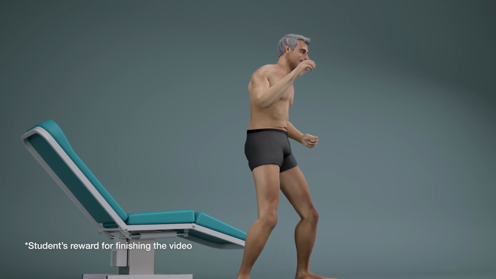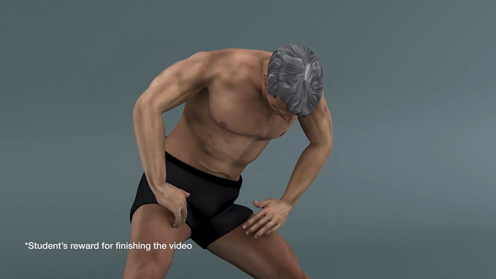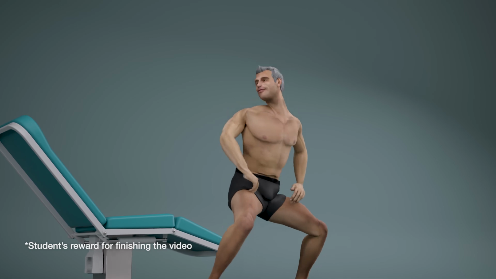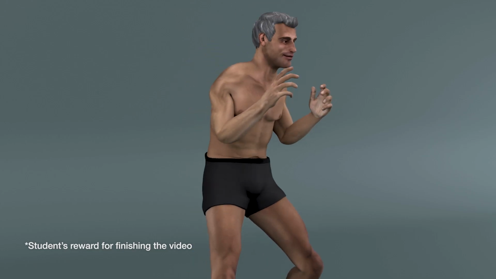Oh, look at him go! He must be feeling better. Okay, now don't overdo it. Okay, Gilbert, just slow down there.